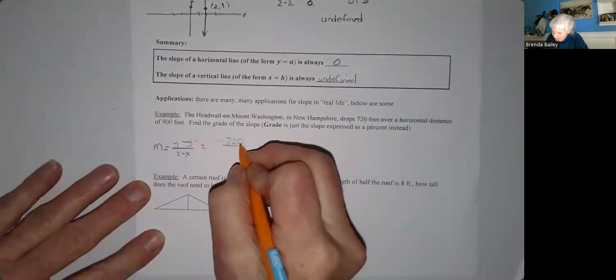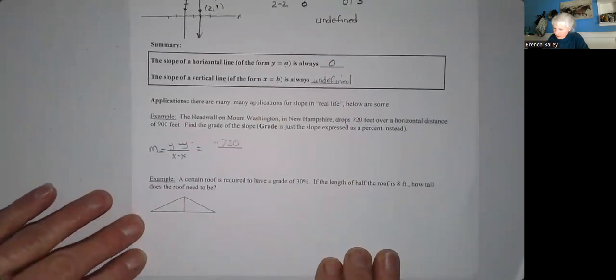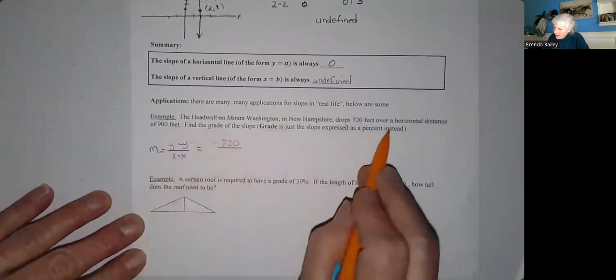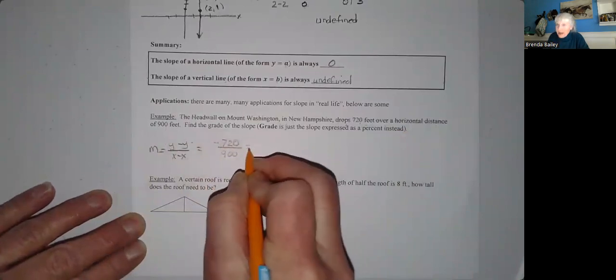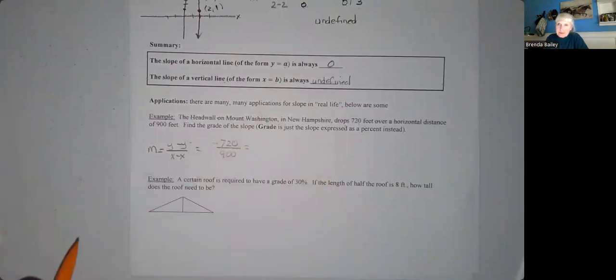I'm not real thrilled with how well it's registering those. Hopefully you can still see that. And then the horizontal distance is 900. Now, with Pearson, the negative, they may want you to put the negative in, or they may say drop. I don't know. You just have to try it.